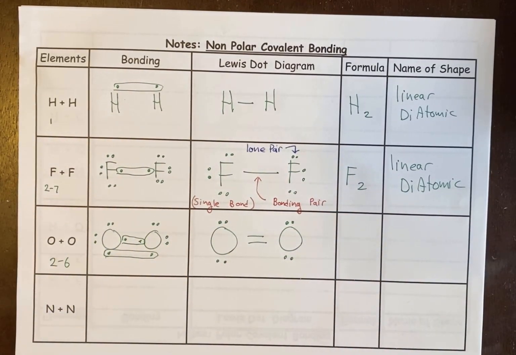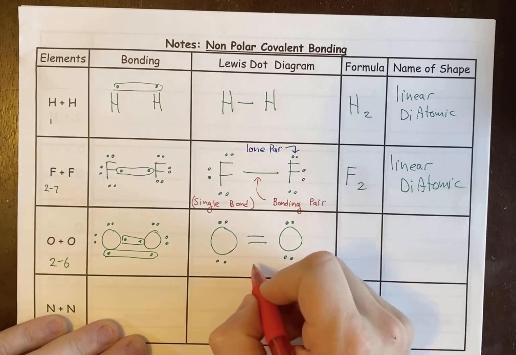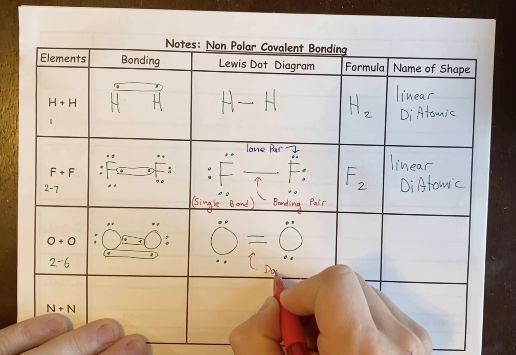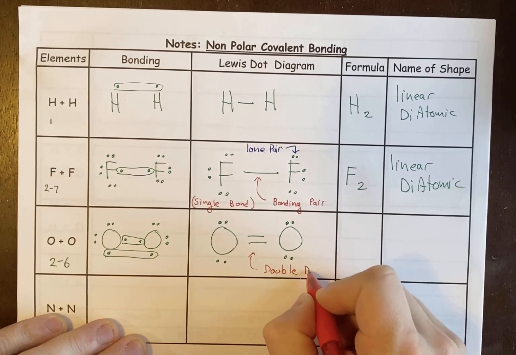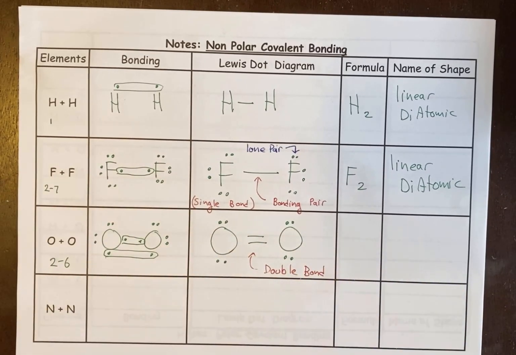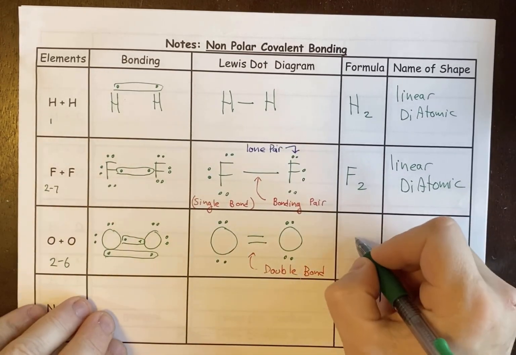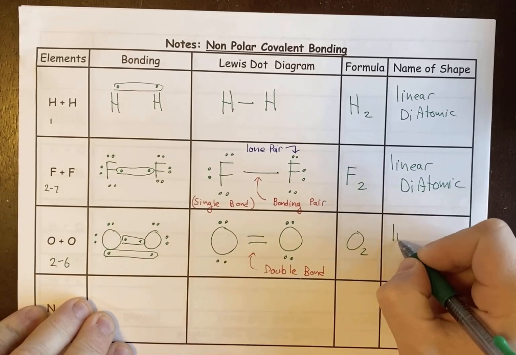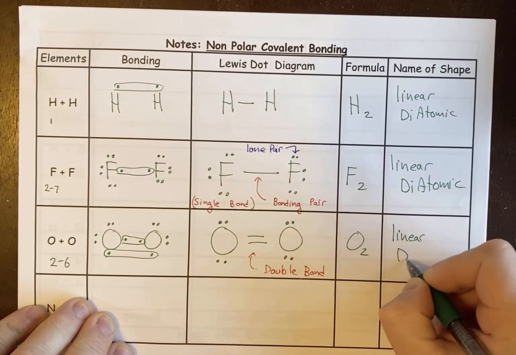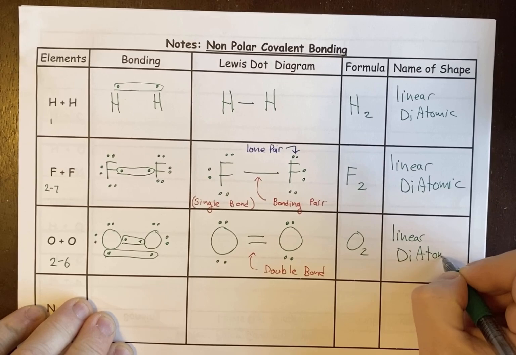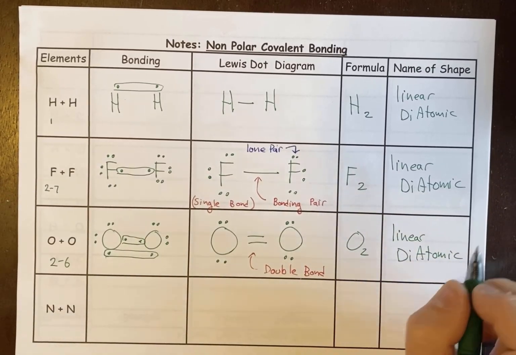None of that matters. And this is called a double bond. Formula O2. And it's also linear diatomic.